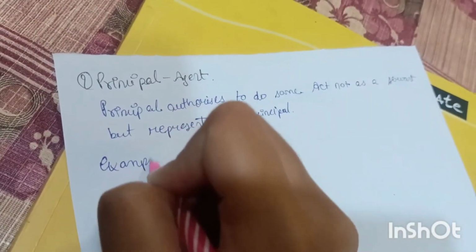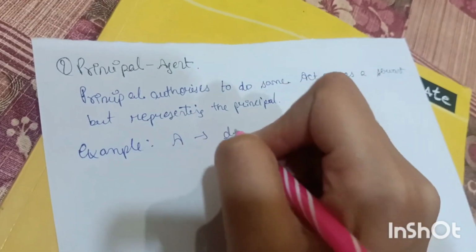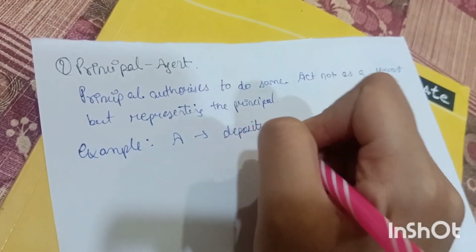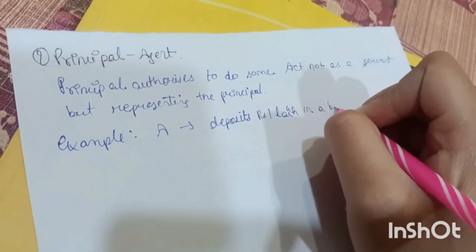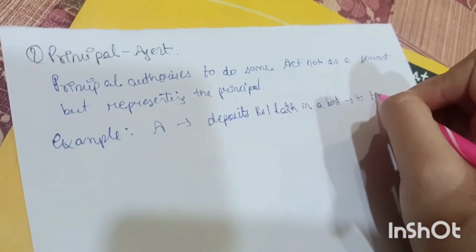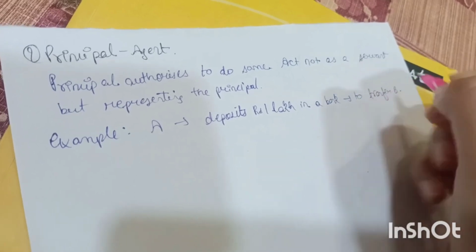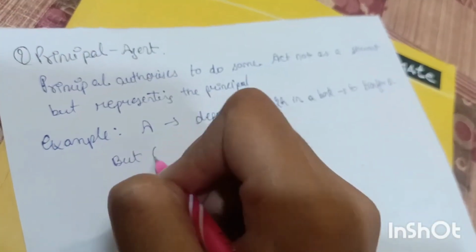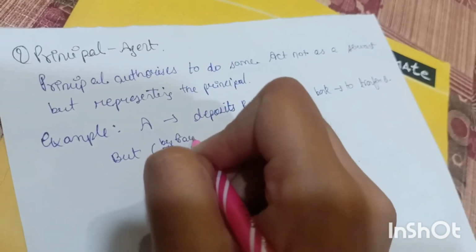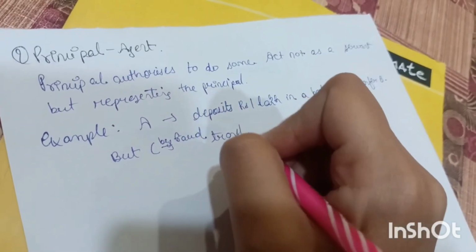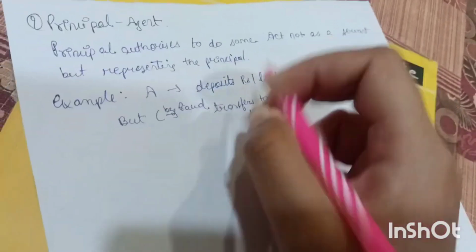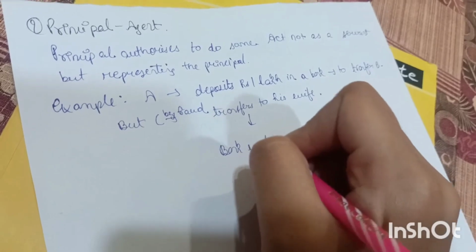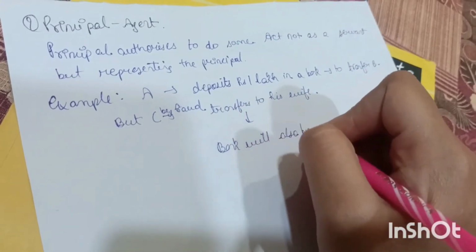So you can write the example: a person A deposits rupees 1 lakh in a bank to transfer to B, but C by fraud transfers it to his wife. In this case the bank will also be liable.